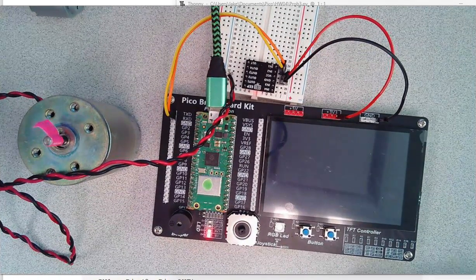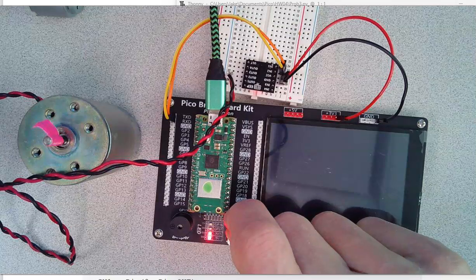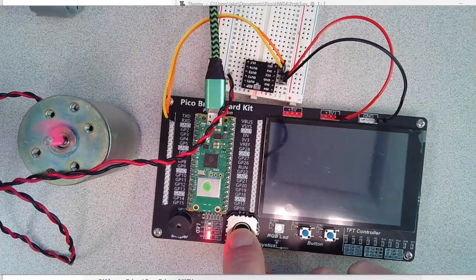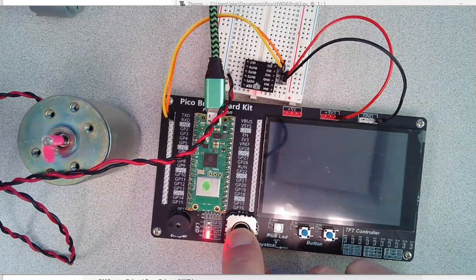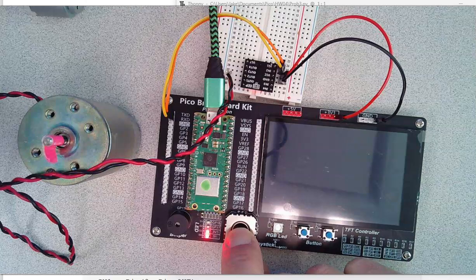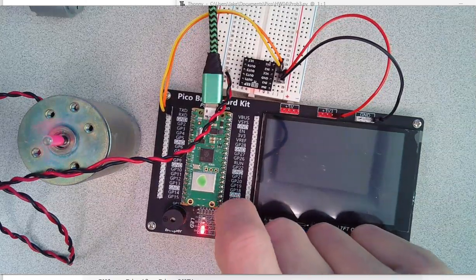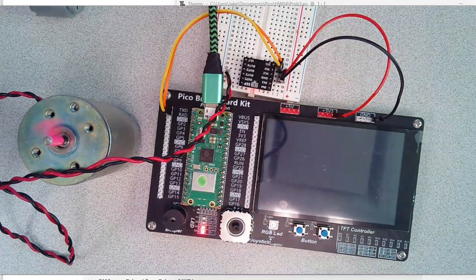So this is what I'm shooting for. I want to be able to make the motor spin forward in varying speed with the analog input. I want to be able to slow it down, make it go backwards. Basically control the speed using analog input. So how do I do that?